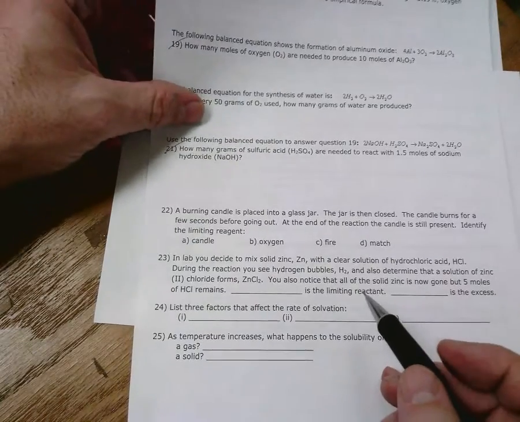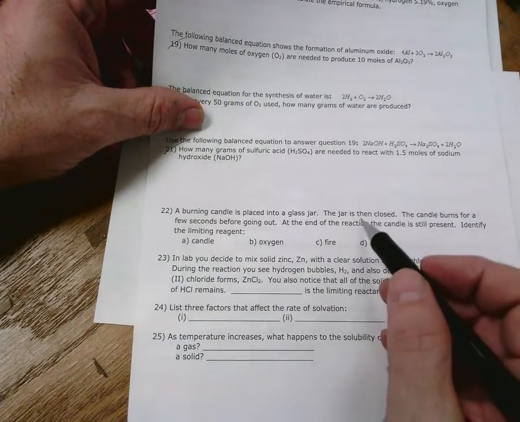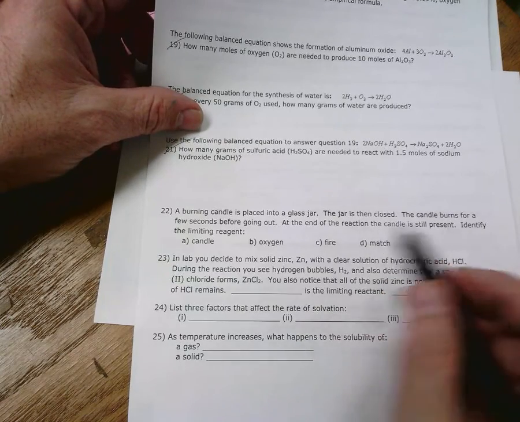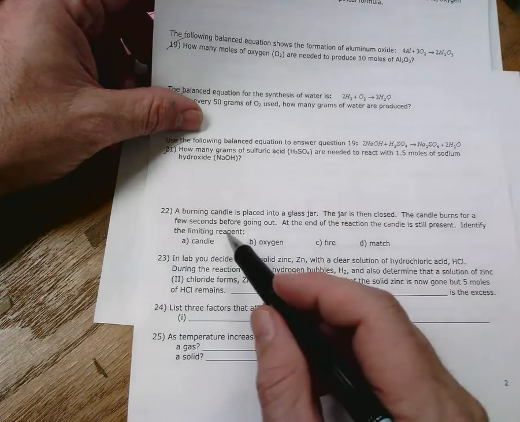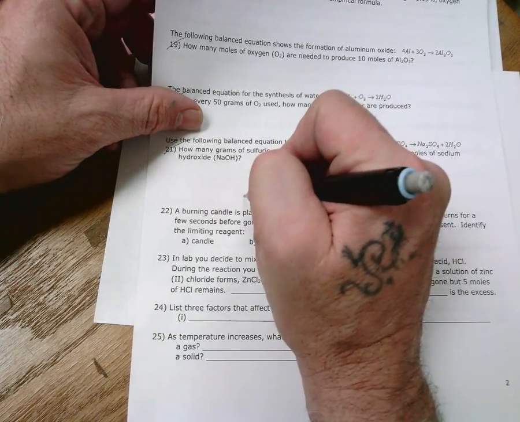22, a burning candle is placed in a glass jar. The jar is then closed. The candle burns for a few seconds before going out. At the end of the reaction, the candle is still present. Identify the limiting reagent. So the candle is a hydrocarbon.